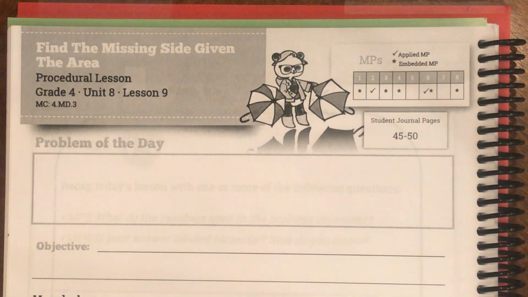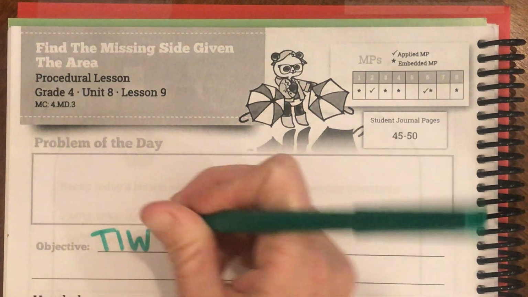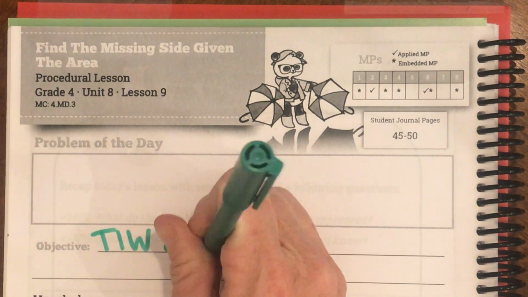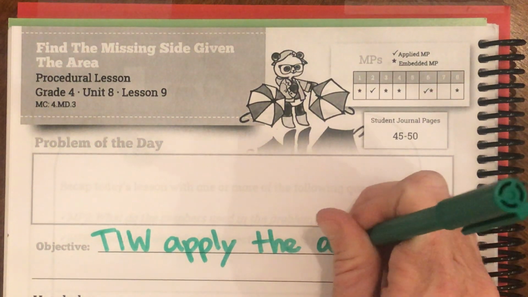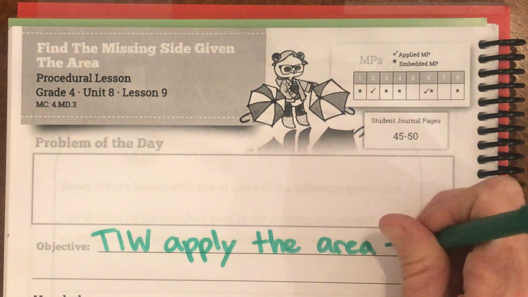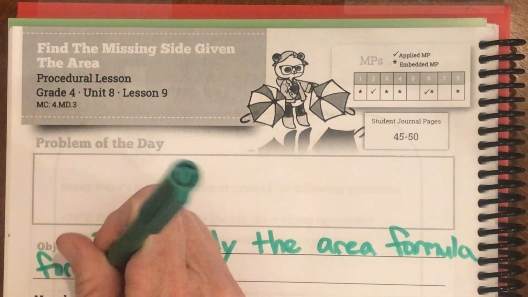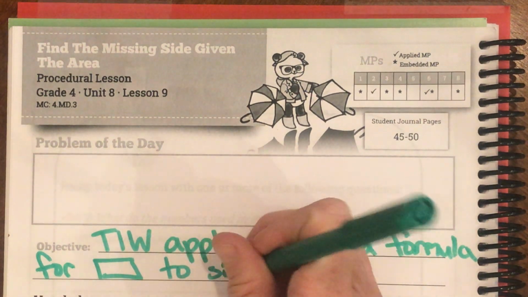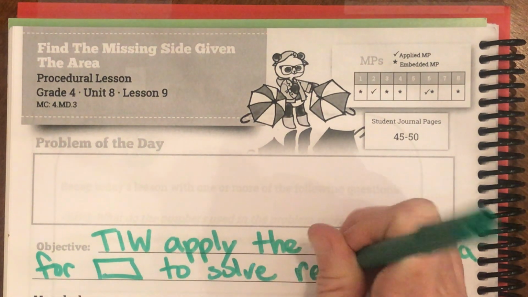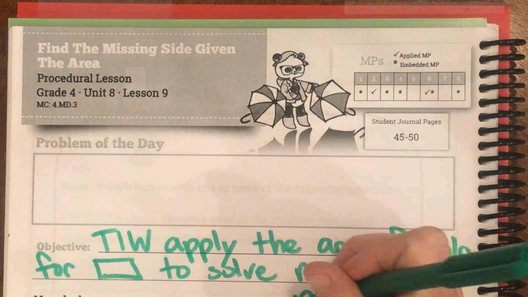Today we are on page 45 of your student journal, and our objective today is: I will apply the area formula for rectangles, we can draw one there, to solve real world problems.